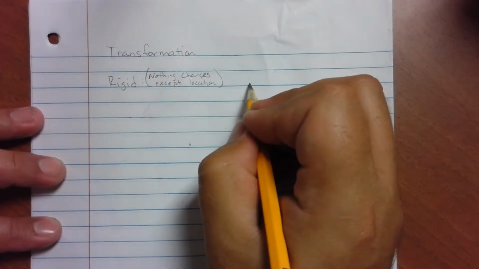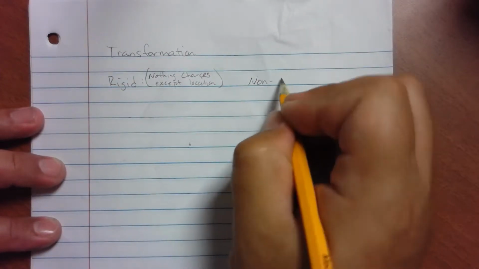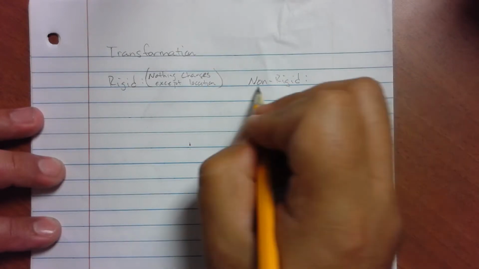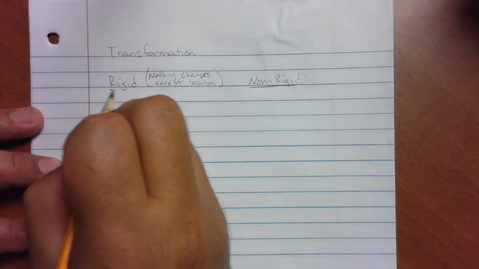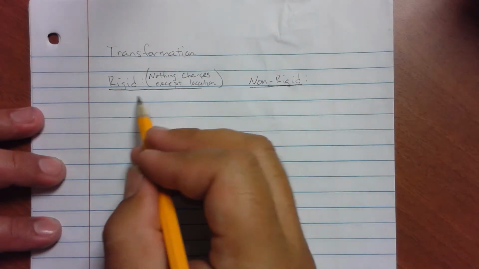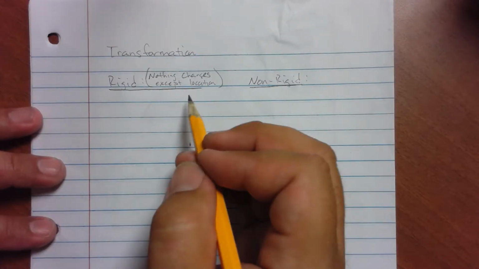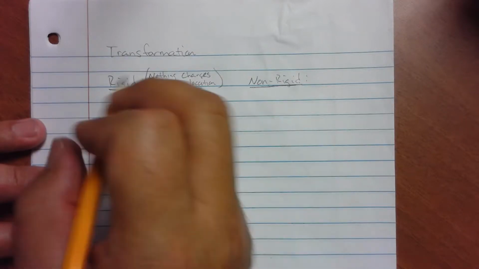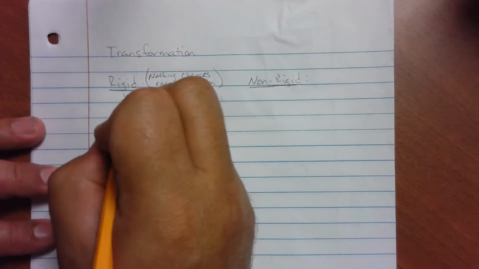We do have a non-rigid transformation. We'll talk about it, but we don't do that until later. Rigid transformations is Unit 2. Rigid, nothing's going to change except for the location. Sides and angles remain congruent.